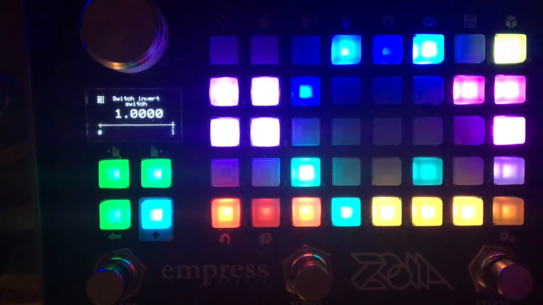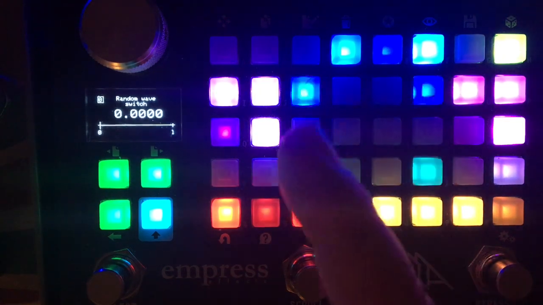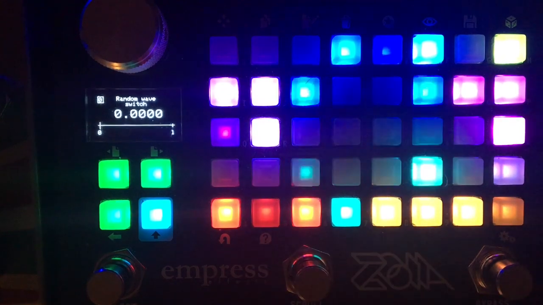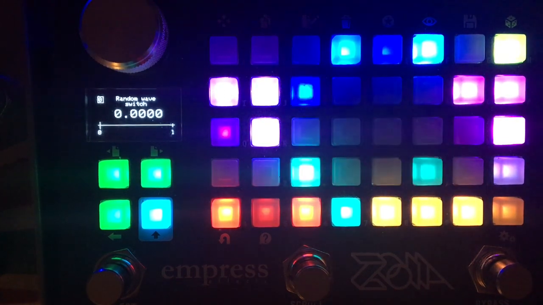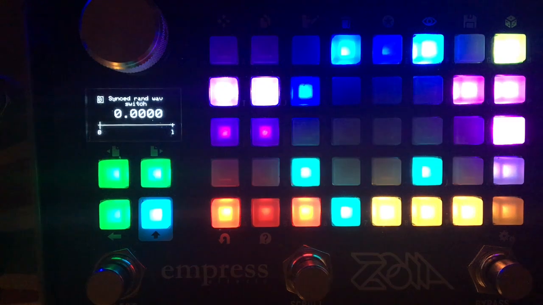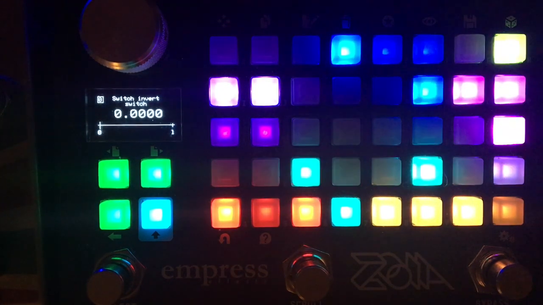And you can also switch the inversion so that the left channel is inverted from the right, and the right channel is inverted from the left, which can create some interesting swirling sort of patterns.